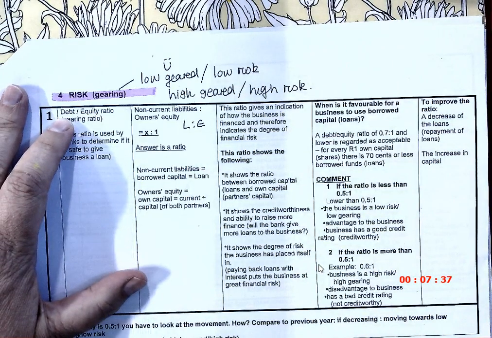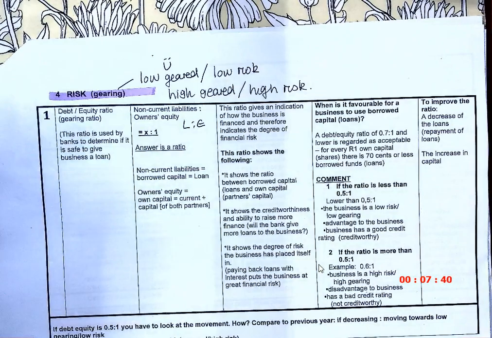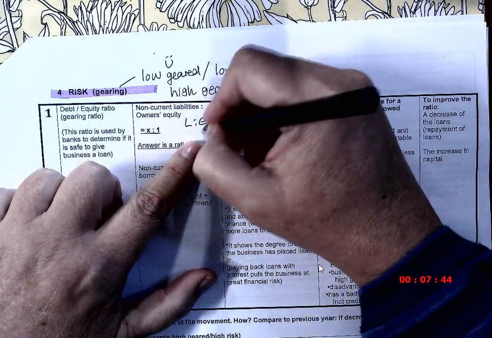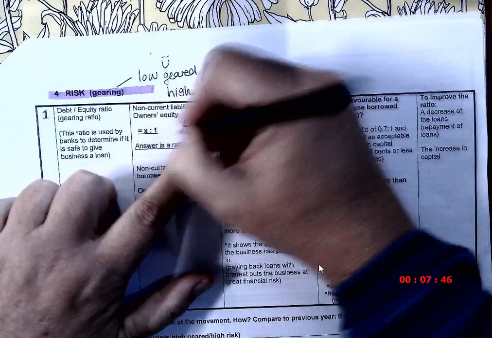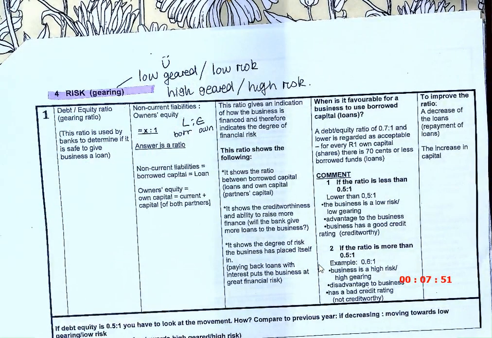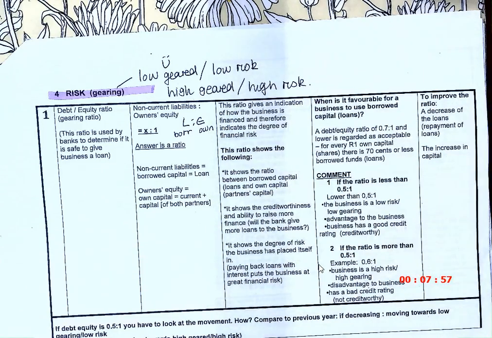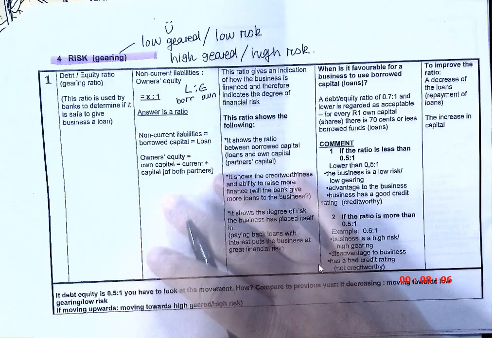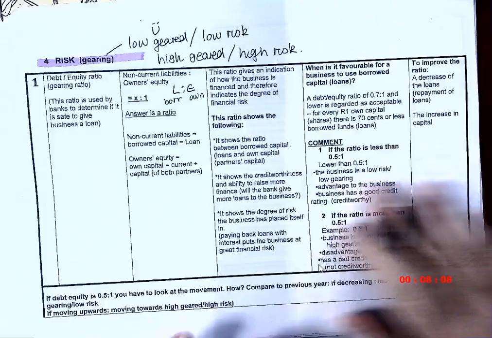Right. Now, what does this tell me? This tells me what is my own and what is my borrowed funds. So you don't want to borrow more than you own. Ne? So your own funds you will get through capital and profit. But the borrowed funds you'll get by borrowing. Okay. Now, I want you to look here at the comment.